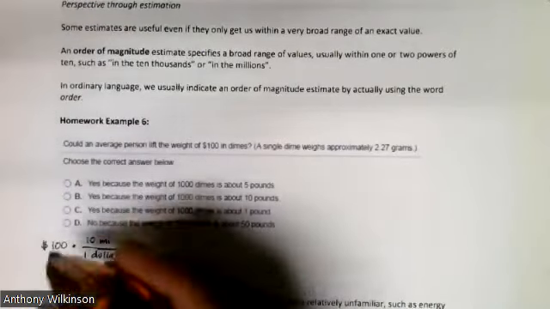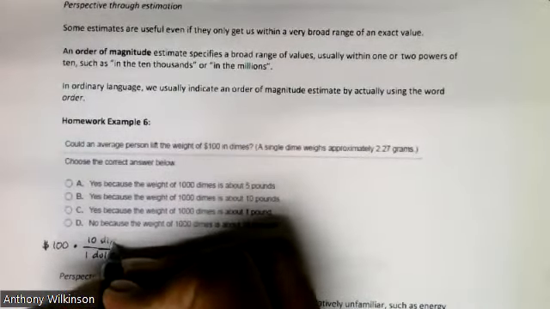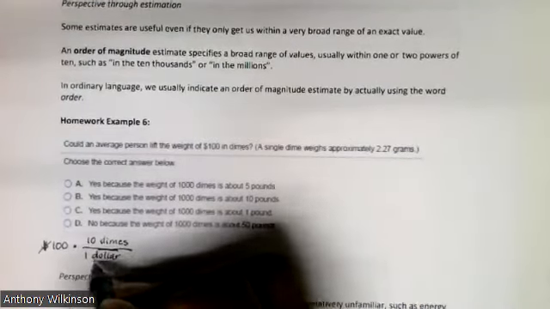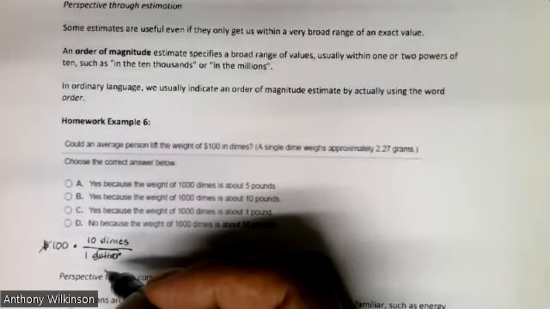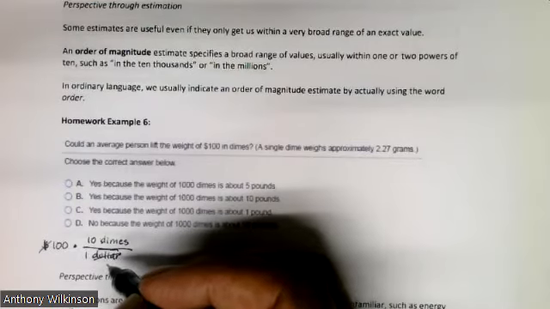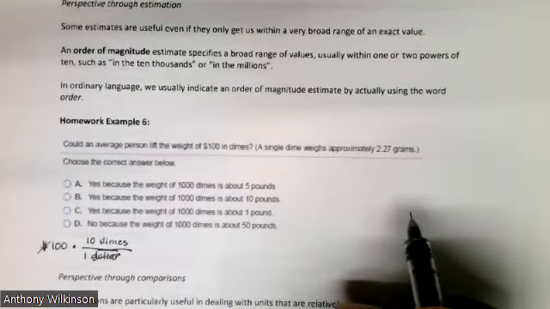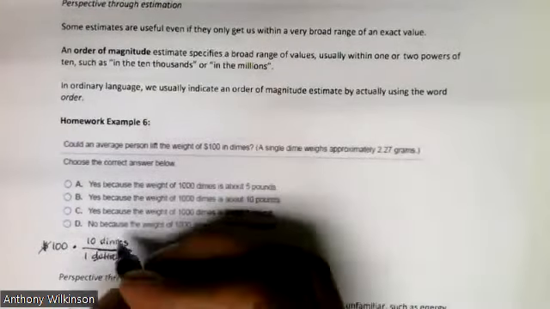So here we have to use what they call unit analysis, like we did in 2B. Because 10 dimes make up $1, so the 10 dimes go in the numerator, the $1 goes in the denominator. So here the unit of dollars cancels out. All right, now we're told that a single dime weighs approximately 2.27 grams.